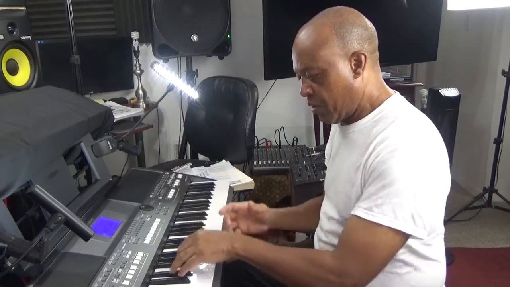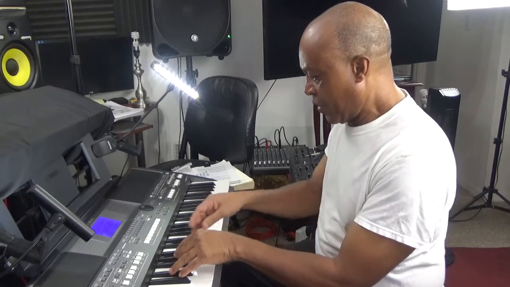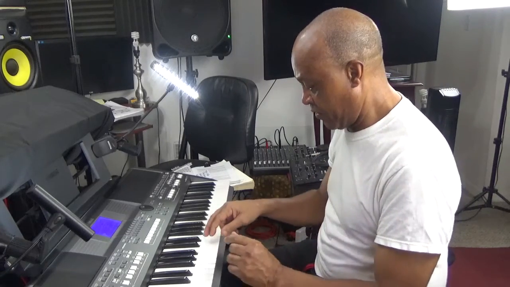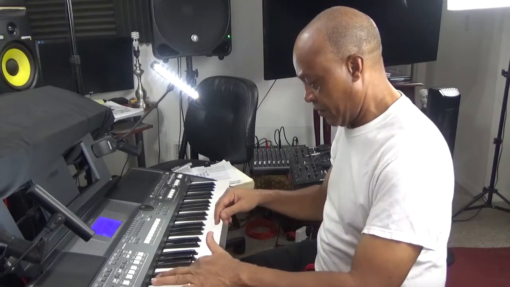Okay, let me put it this way. D flat belongs to both the D flat major triad and the G flat major triad, right here. Okay.